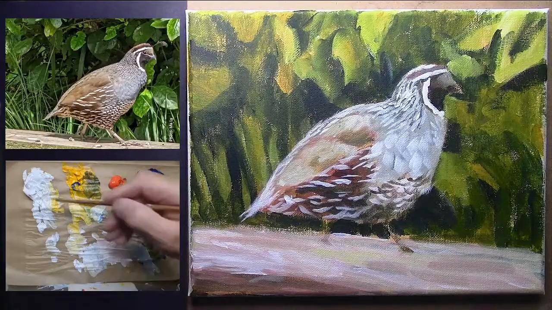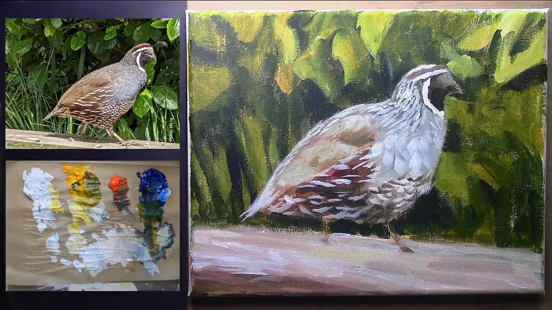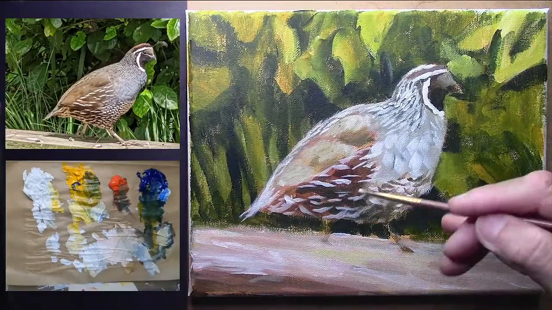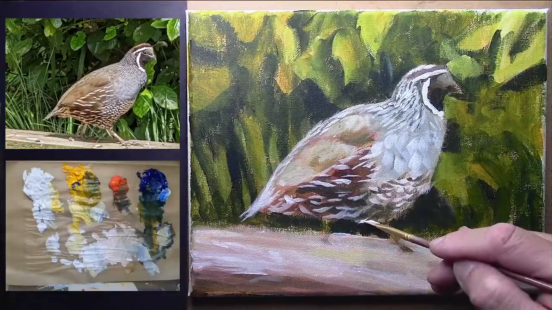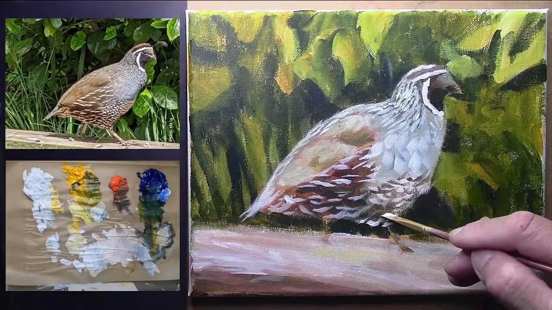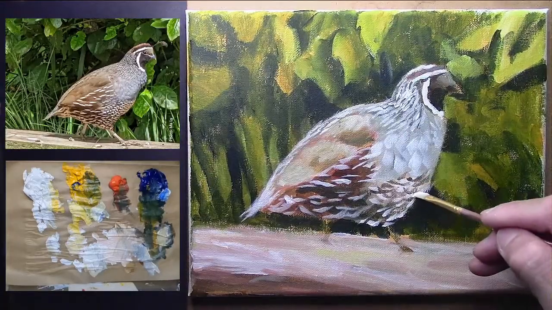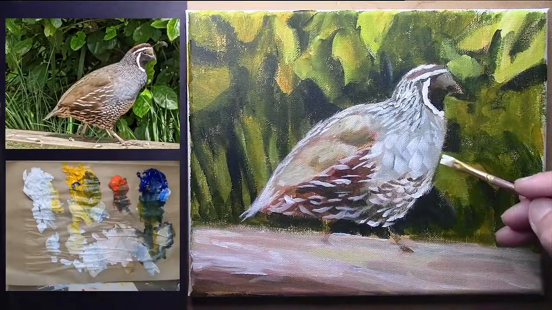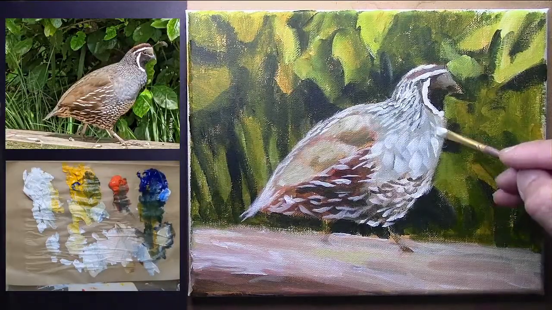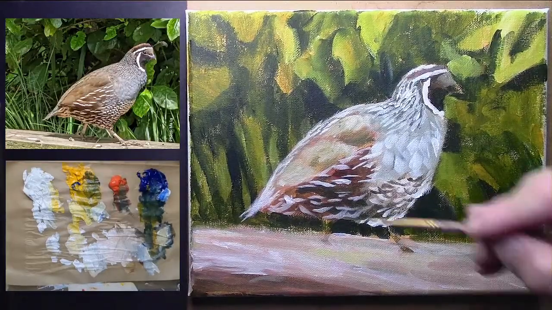I need to make the bottom here a little bit bigger. White patterns here. All right, let's do the legs, and then we'll finish with the face.